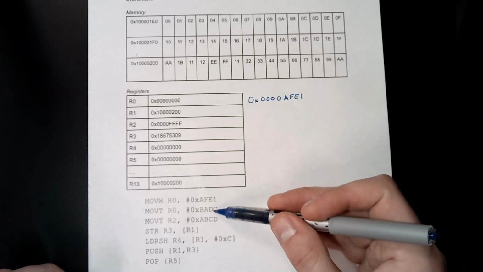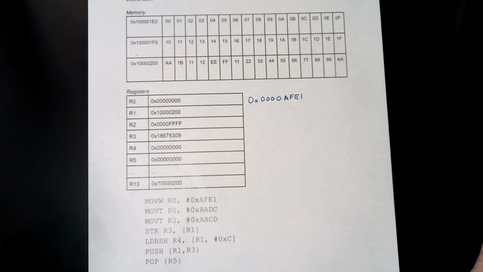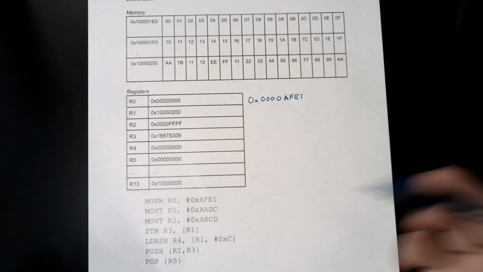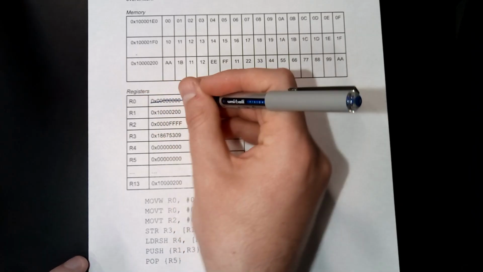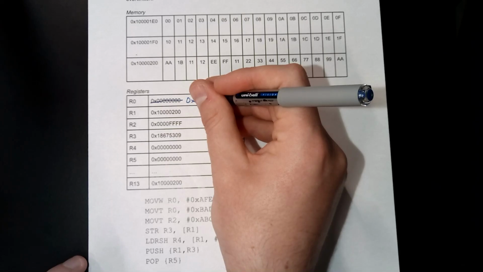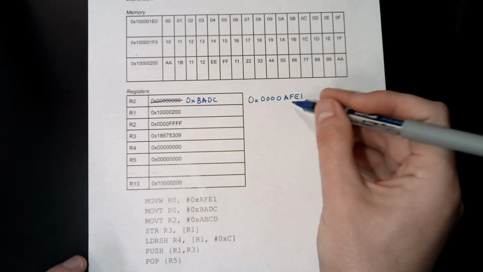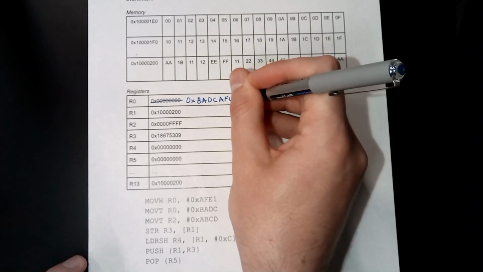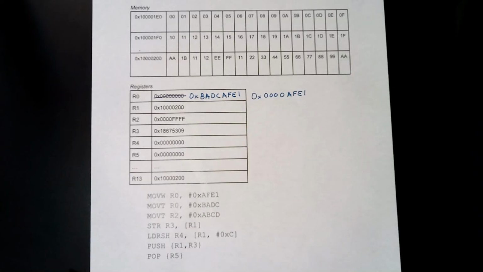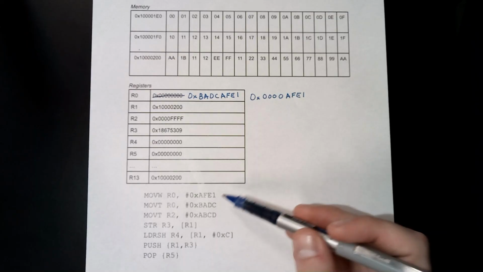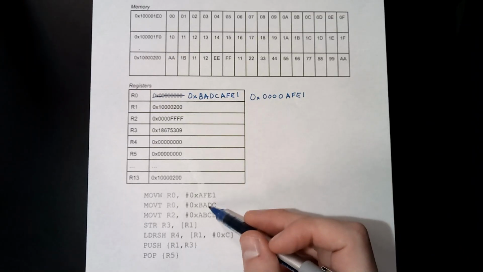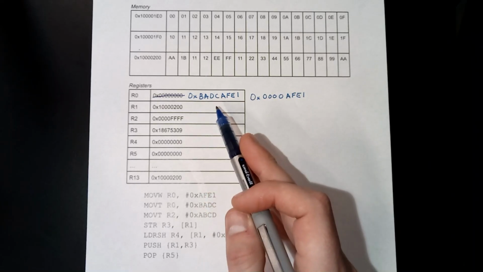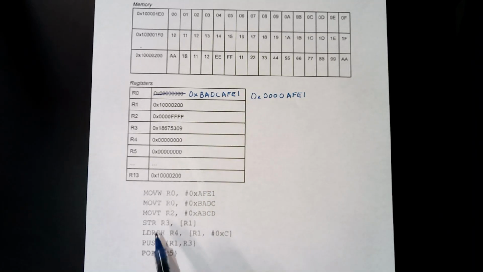After the second one, move T sets the leftmost 16 bits to the value in the immediate. So this is going to be our full update to R0. We'll have BADC and then AFE1. So that should be our final value after those first two instructions. The move W gives us this first value, and then the move T sets the second value in the leftmost bits.